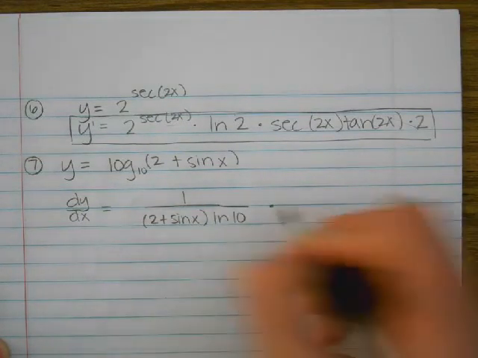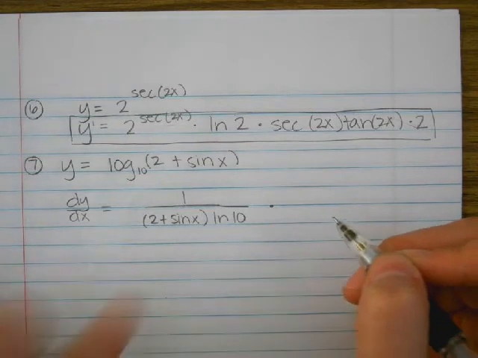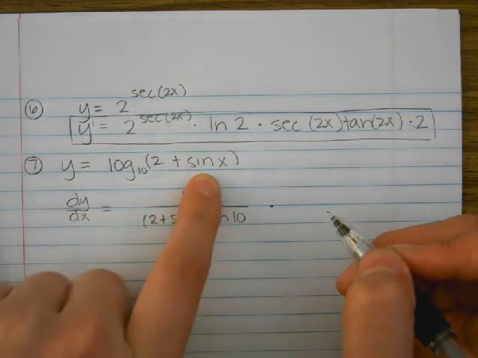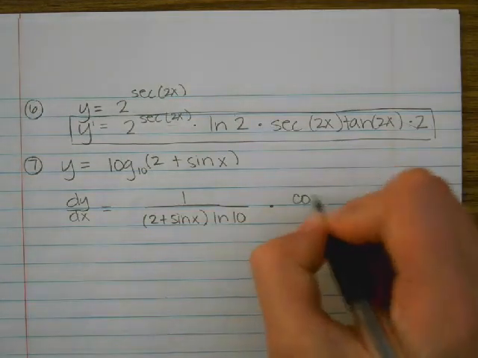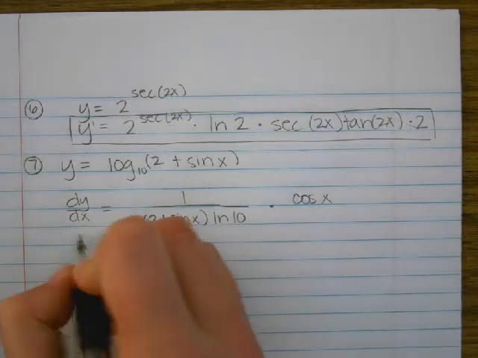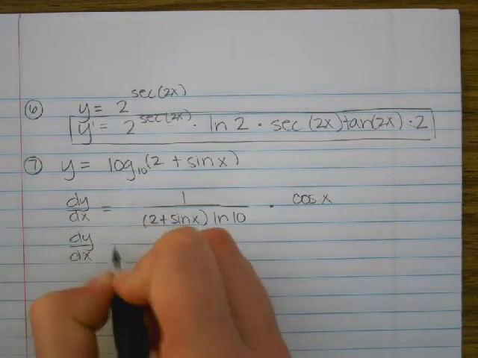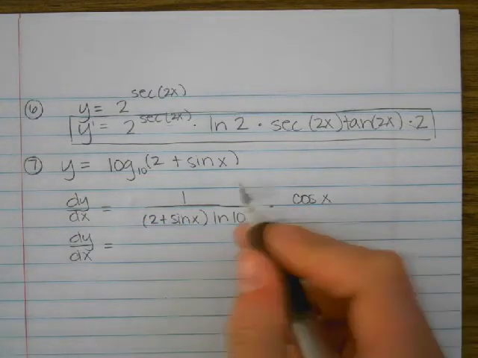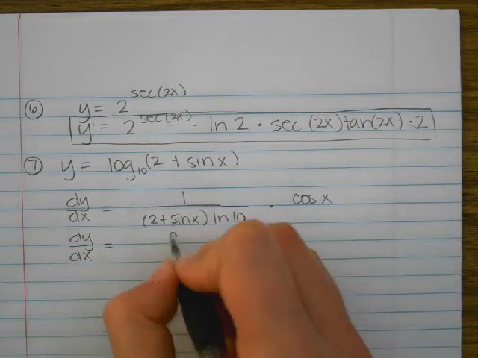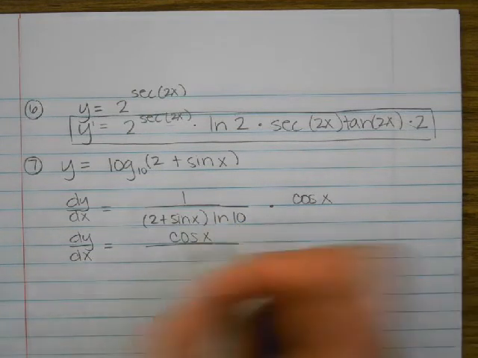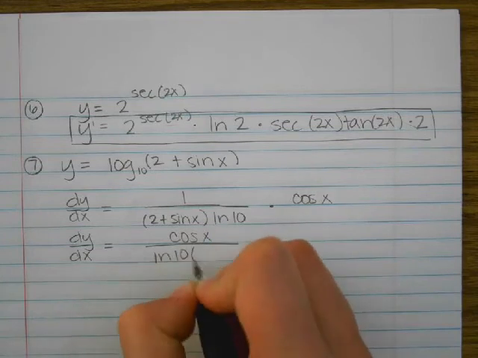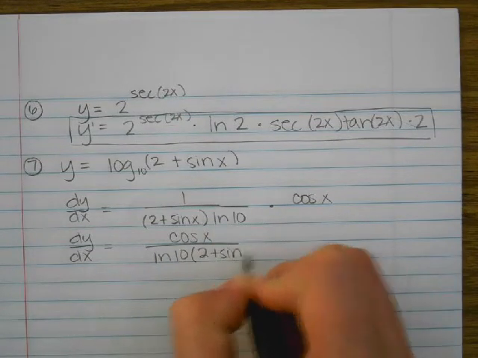And then we need to do the chain rule, so we're going to multiply this by the derivative of the inside function. And the derivative of sine is cos, and so I'm going to multiply this by cos. And then I can go ahead and simplify that, and the only way to really simplify it is just take the cos and put it on the top. There's no other simplifying that can really be done. I could move the ln 10 to the front of the parentheses, but that's about it, not much more.